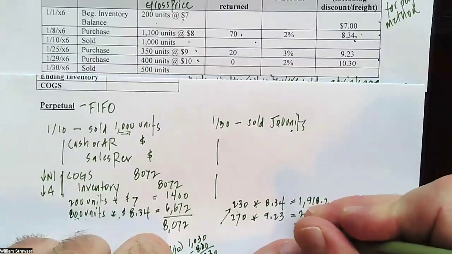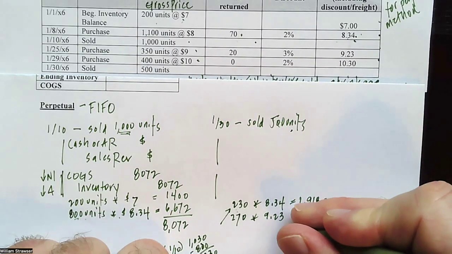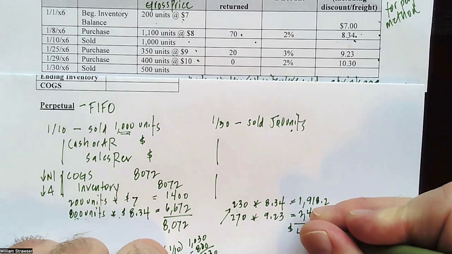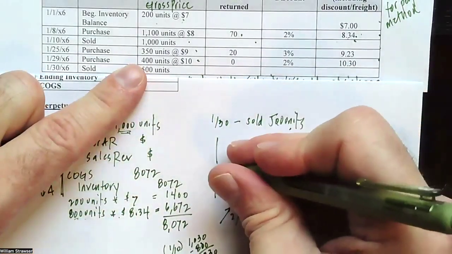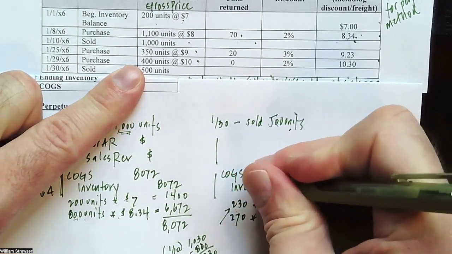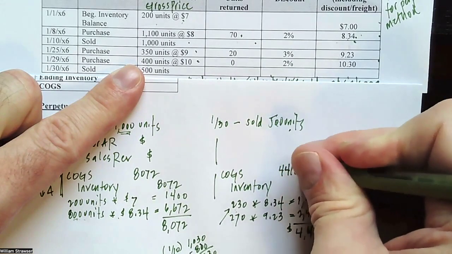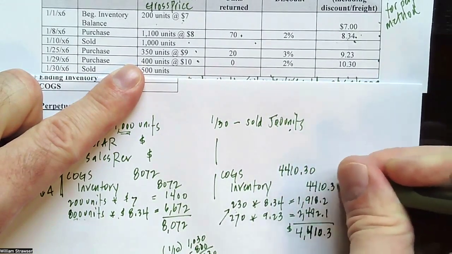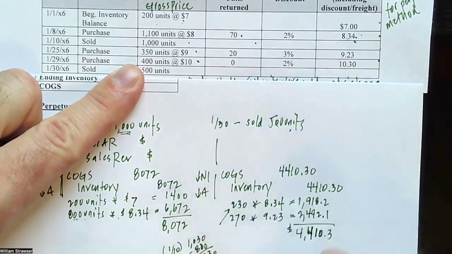And I get $4,410.30. This is my second cost of goods sold entry on January 30th, $4,410.30. Reducing net income, reducing assets.